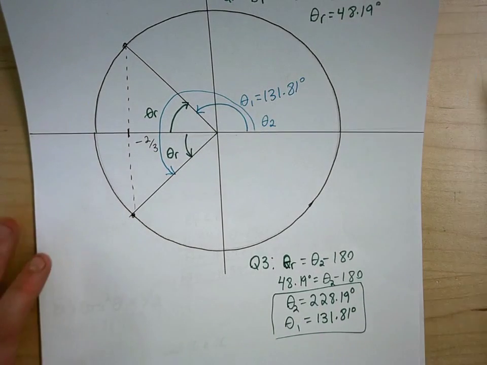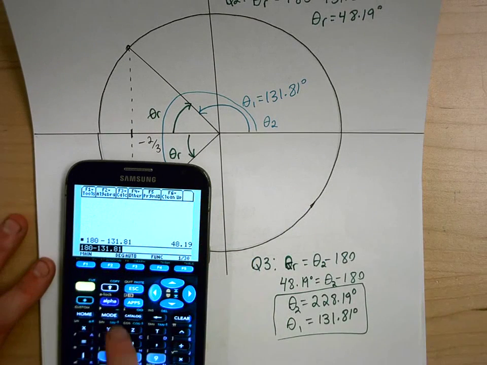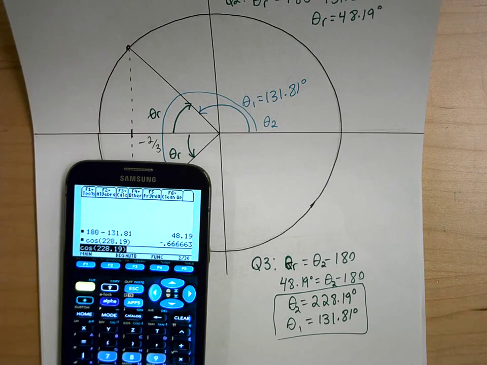And again, check these in our calculator. All right, so 2/3 is about 0.666, and since we have negative 2/3, that's great. Okay, now let's try 131.81. Oops, 228.19. Perfect, also the same.